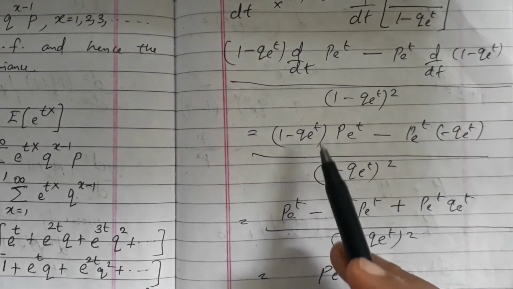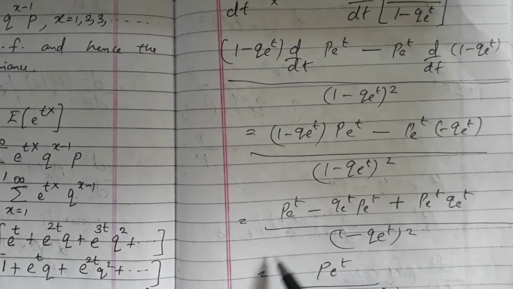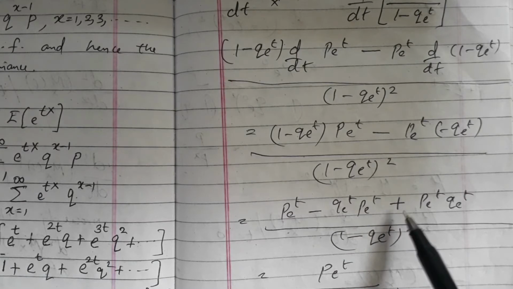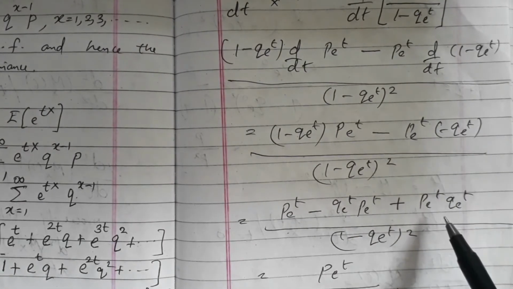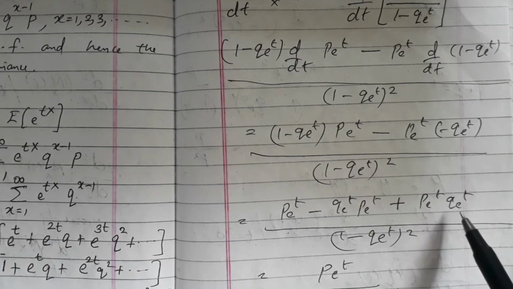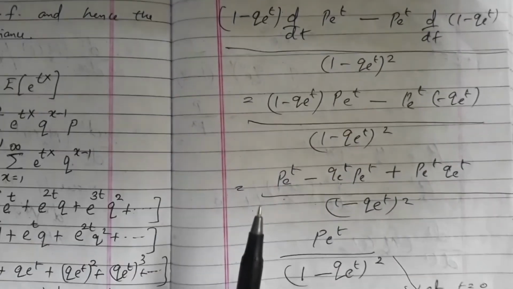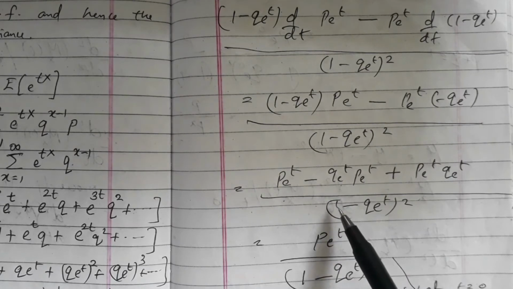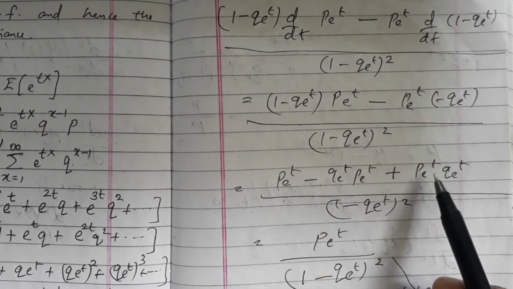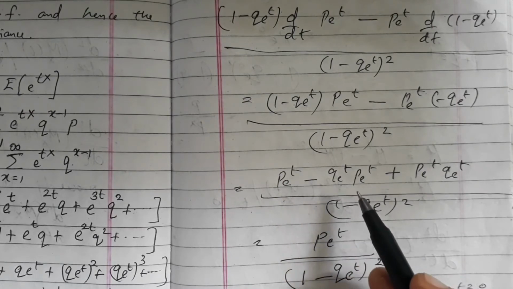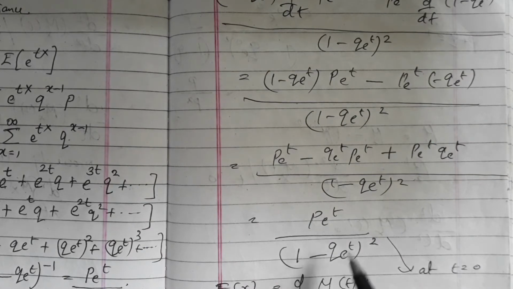Multiplying, we get the first term p e raised to t, and the second term p e raised to t into q e raised to t, plus p e raised to t into q e raised to t, all divided by 1 minus q e raised to t whole square. Here the terms cancel, and the remaining term is p e raised to t. So it is equal to p e raised to t divided by 1 minus q e raised to t whole square.